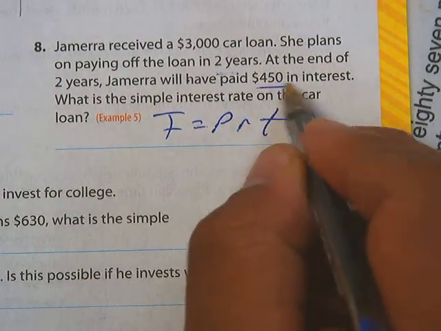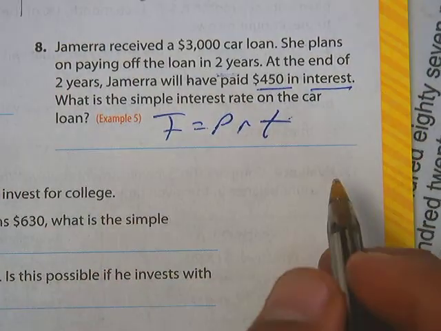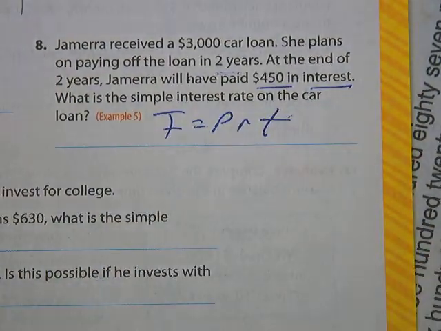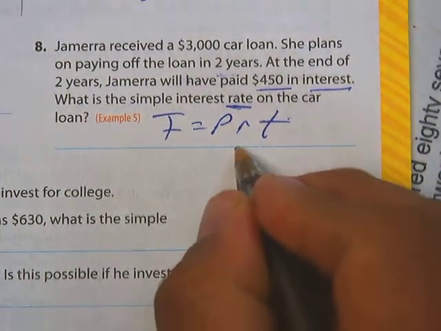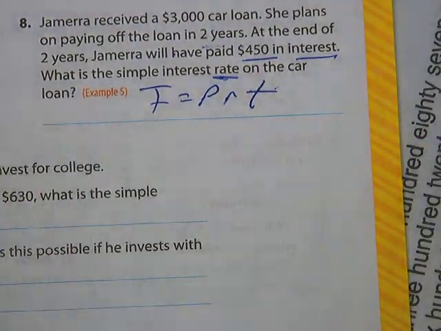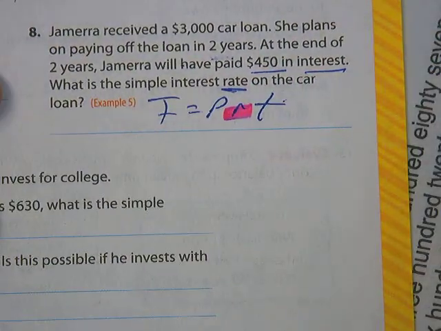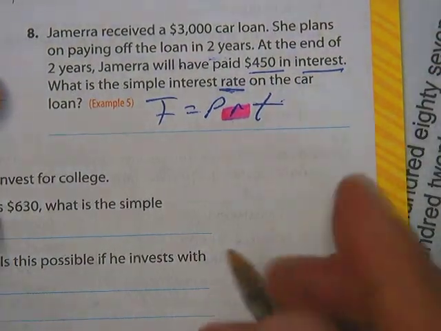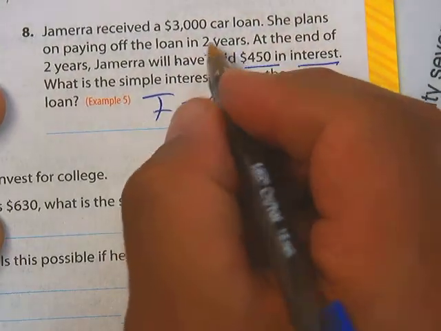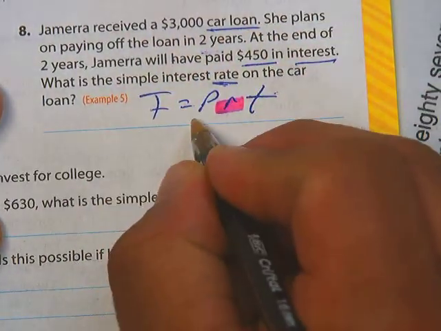Jamera received a $3,000 car loan. She plans on paying off the loan in 2 years. At the end of the 2 years, Jamera will have paid $450 in interest. What is the simple interest rate on the loan? So now they want you to find the rate, in other words, the R. They want you to find this one.